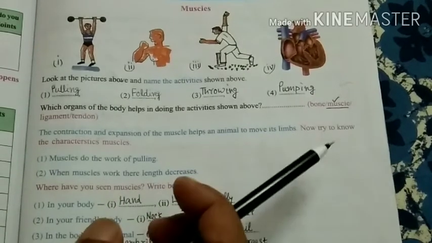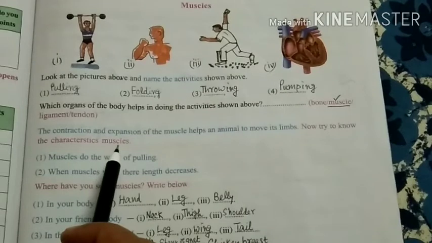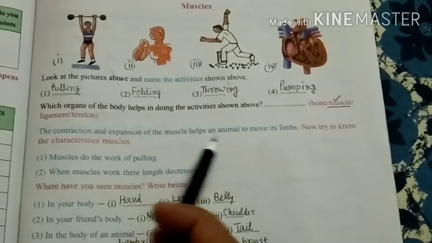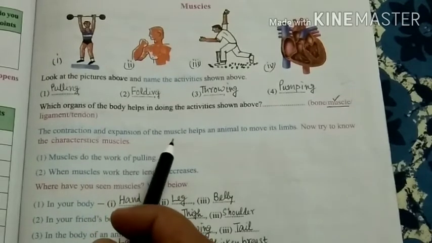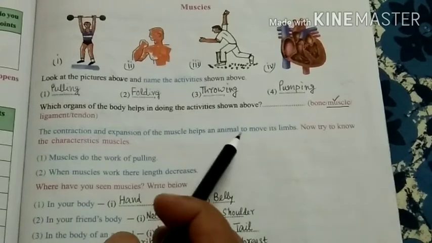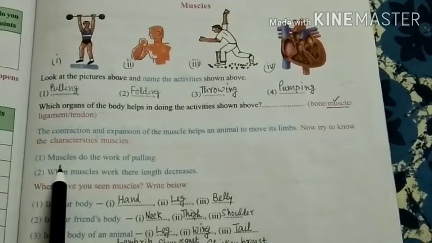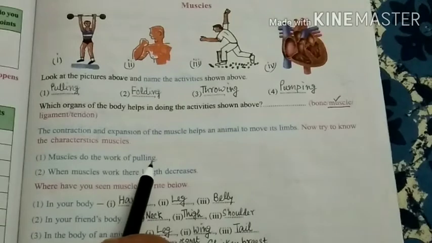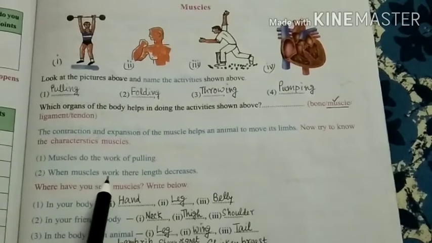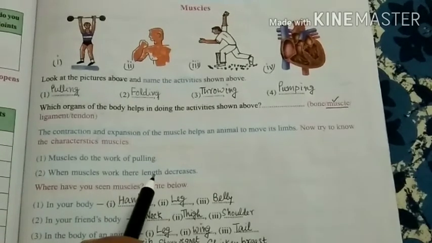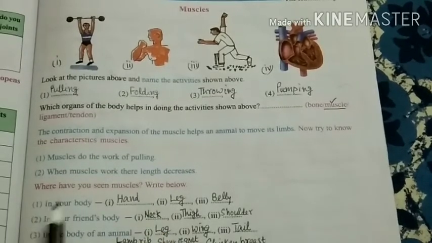Now try to know the characteristics of muscles. This is also a peculiar feature of muscle, that is, contraction and expansion of the muscle helps an animal to move its limbs. Muscles do the work of pulling, okay, and when muscles work, their length decreases. It is one of the important points.